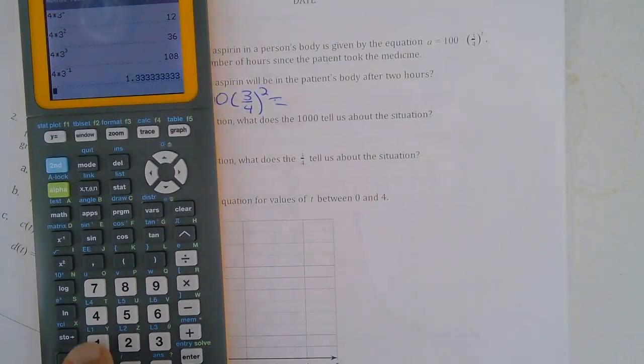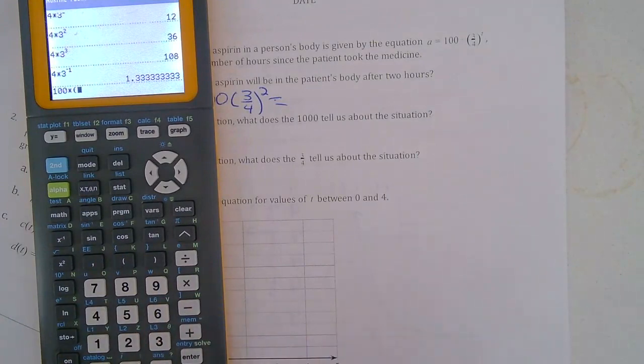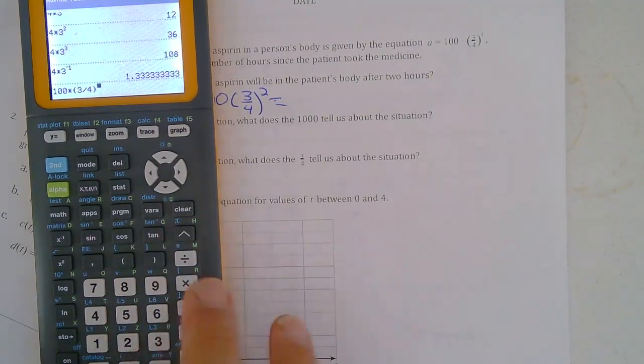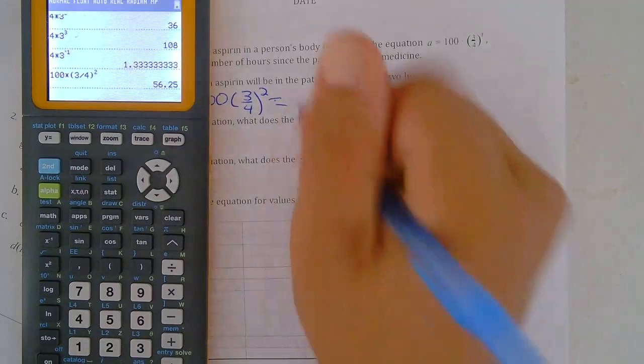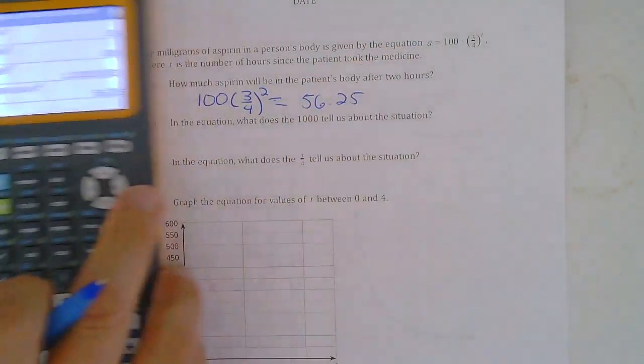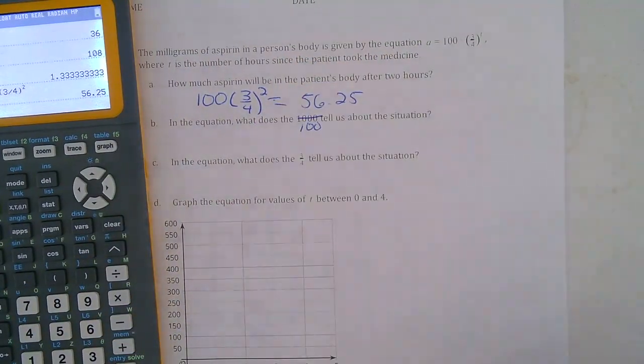So you can put that in a calculator like this, 100 times 3 divided by 4 and then raise that up to the second power. And that's going to give you 56.25. And here, this should not be 1,000, that's 100.